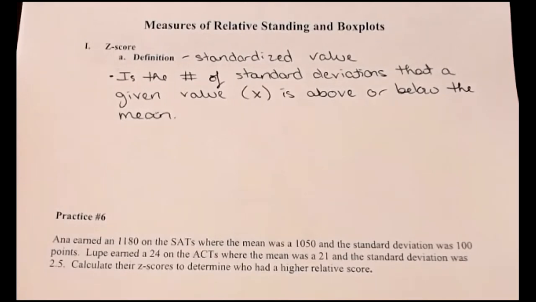The first thing I want you to consider is that we do have a formula. Regardless of whether it's for a sample or a population, the formula is the same; the notation is just slightly different. So I'd like to write the formula in words.